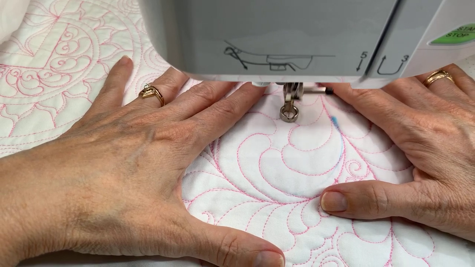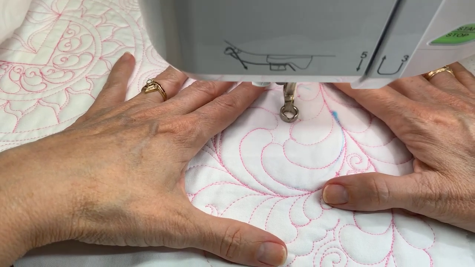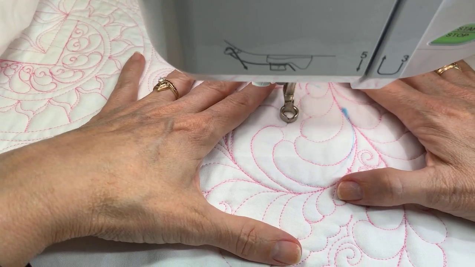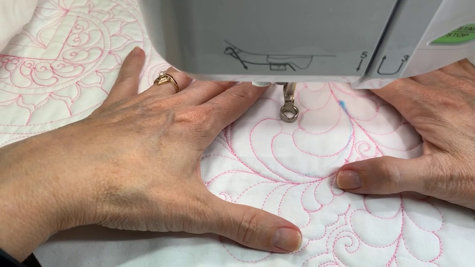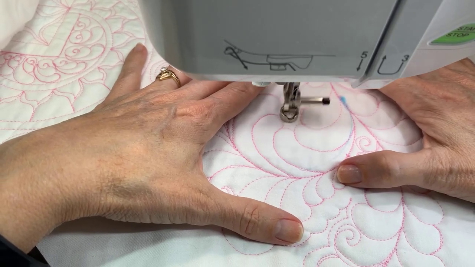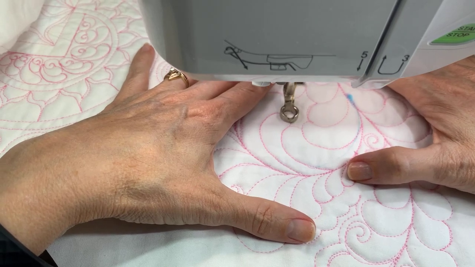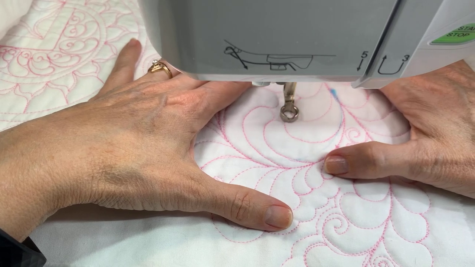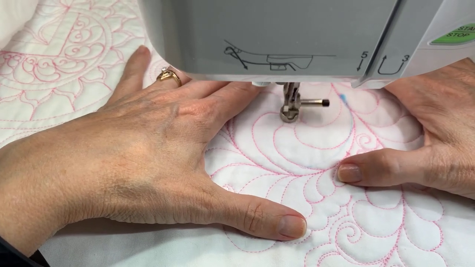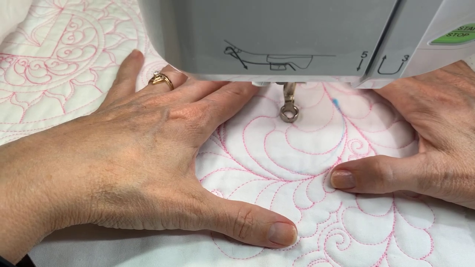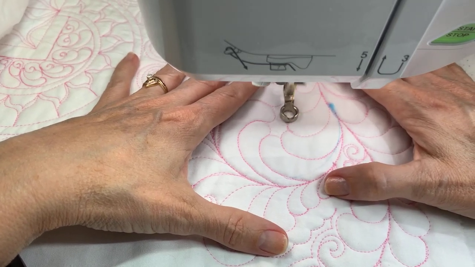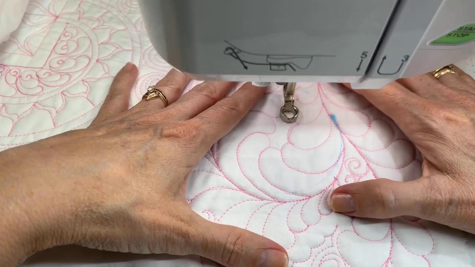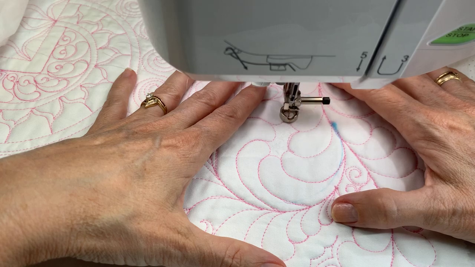There's that overstitching. So you saw I kind of filled up one side of the space, and then as I'm working back down to the bottom, I'm filling up the other side.